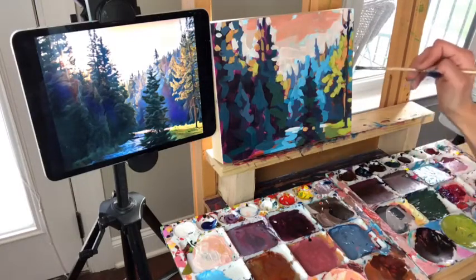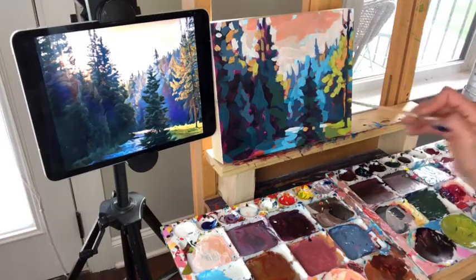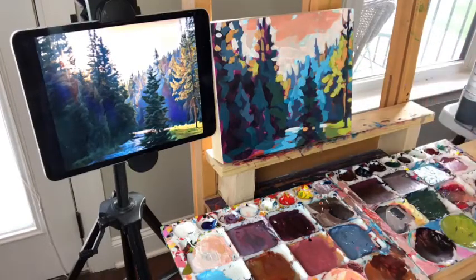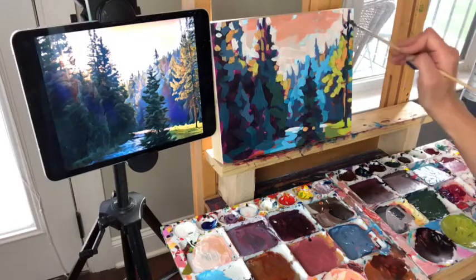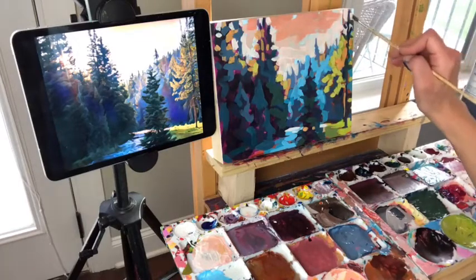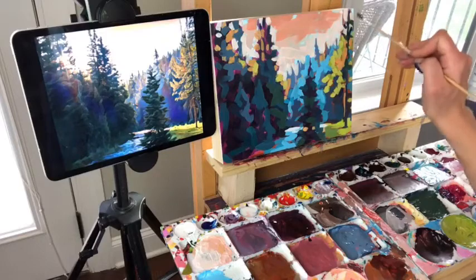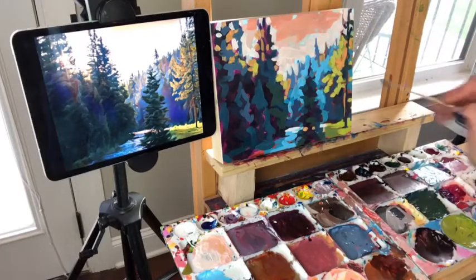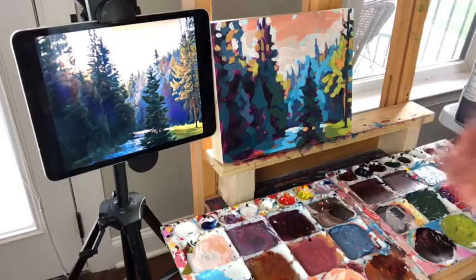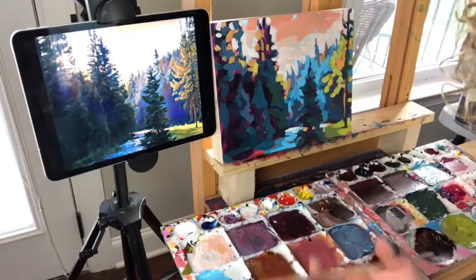I don't know about you guys, but I feel like all my paintings kind of go through this awkward teenager phase, and you just gotta push through. Don't ever throw your paintings away when you feel like there's no hope. There's always hope. You just gotta keep going. And I have to keep going because you guys are watching me.